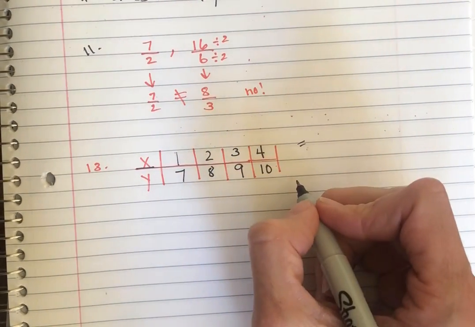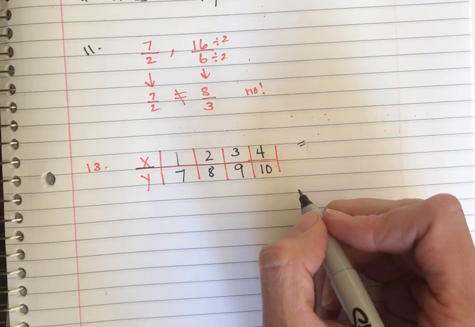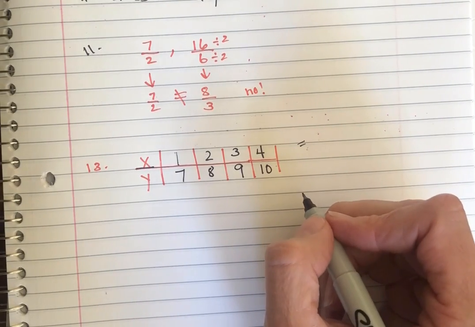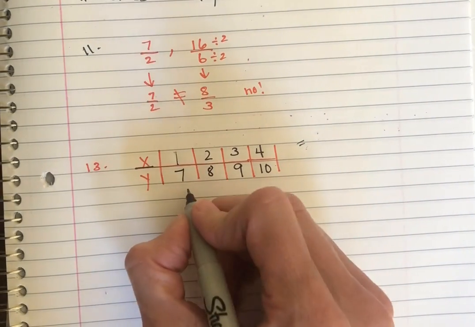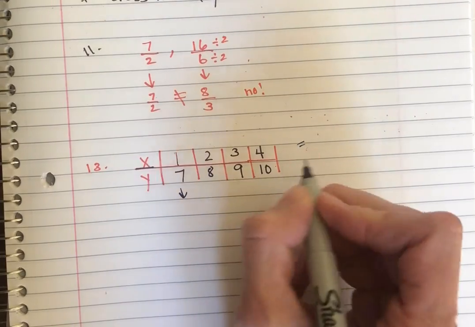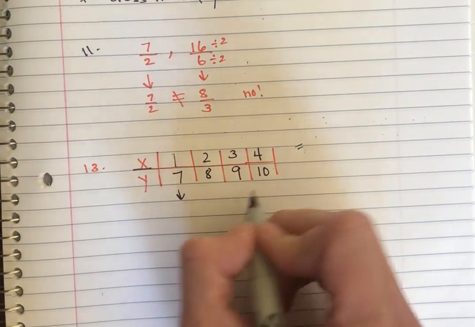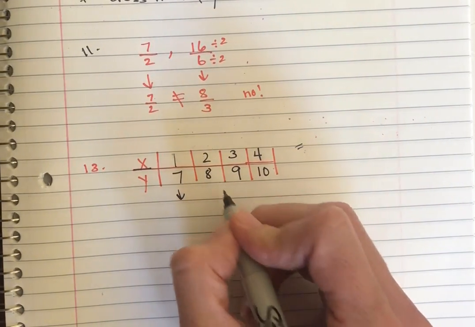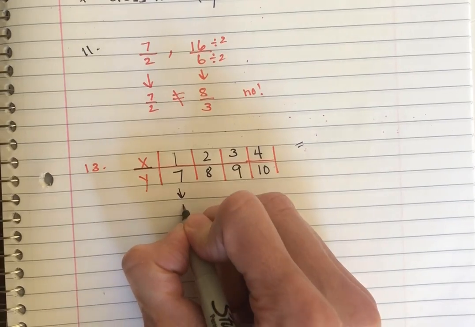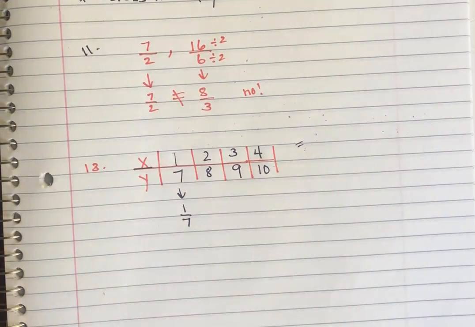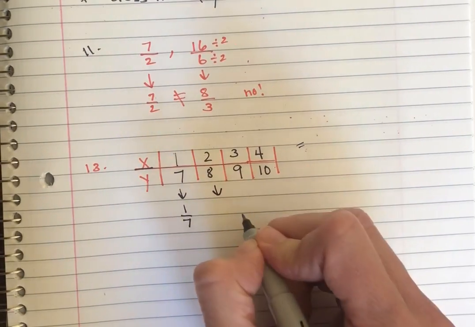All 4 of these ratios have to be equal in order for us to say that X and Y are proportional. So I'm going to simply reduce. I can tell by looking at them, and I bet a lot of you can too. But if we want to have mathematical proof, we will show all of these ratios reduced to simplest form.